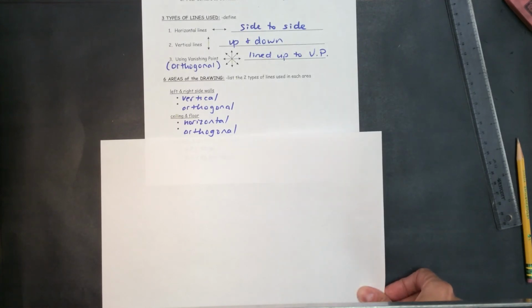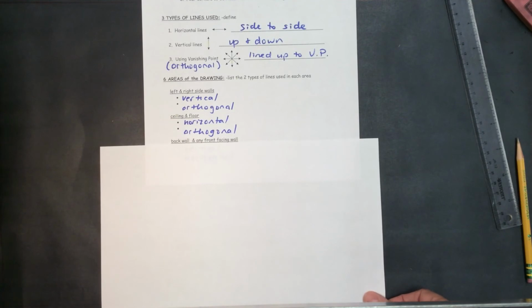The last areas of the drawing are going to be the back wall, so that's our furthest wall away from us, or any front-facing wall. Well, what is a front-facing wall? A front-facing wall is anything that runs parallel to that back wall. For instance, a doorway, where there's sort of a little narrow hallway into a classroom, or such. Intersecting hallways would be front-facing. Anything that sticks out into a hallway or a space is going to have a front-facing edge, and that's going to be basically parallel to that back wall.